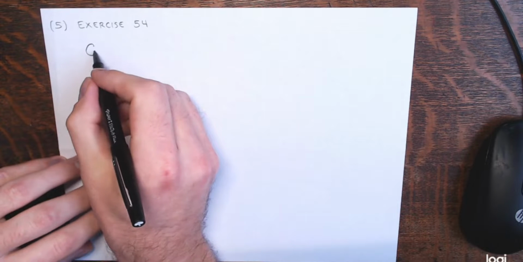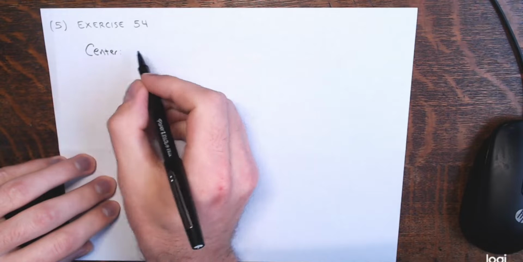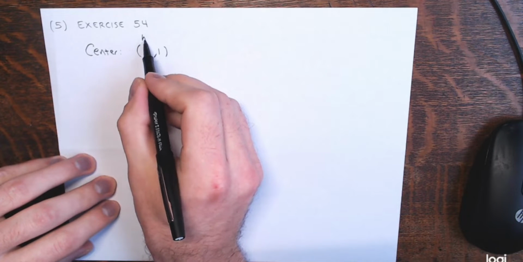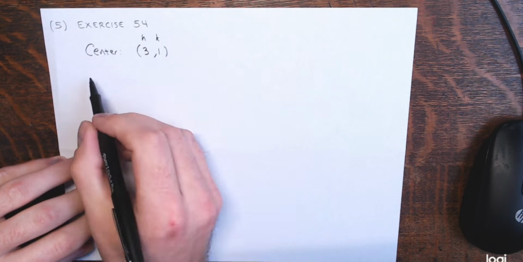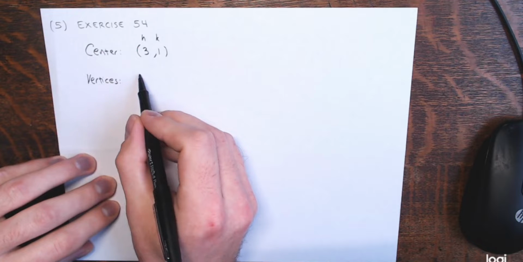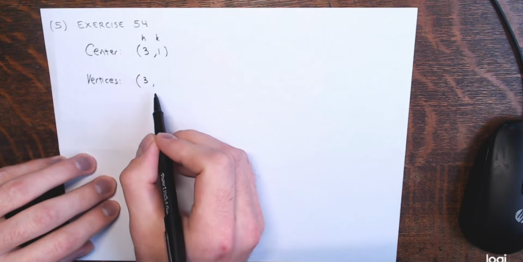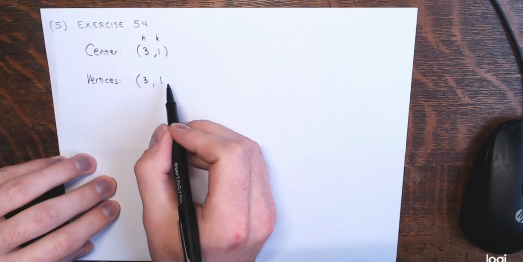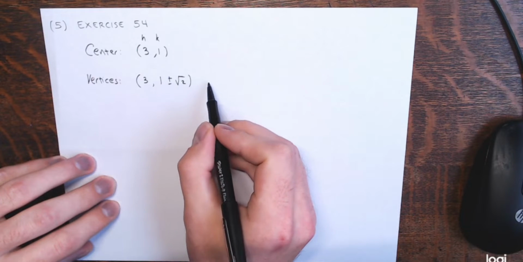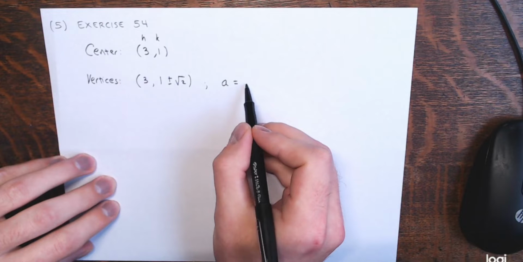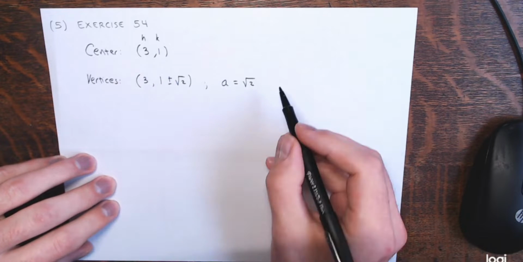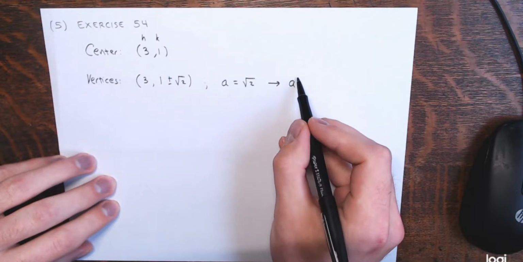So we're told the center, right? The center of this hyperbola is 3, 1. So there's the h and k. We're told the vertices, which are above and below this. So it's the same x coordinate. It's just the y coordinate gets added and subtracted to its 1 plus or minus the square root of 2. So once again, a is the square root of 2. Right? The distance between the center and one of these vertices is the square root of 2. So a squared is 2 again.